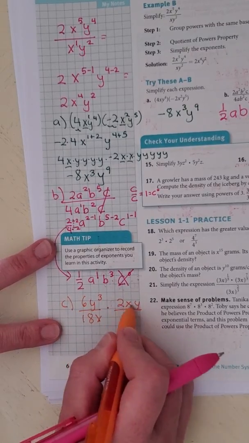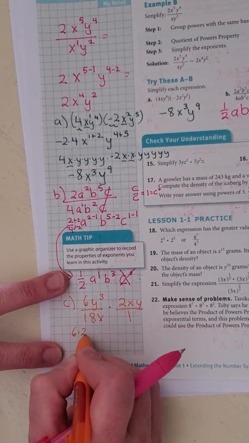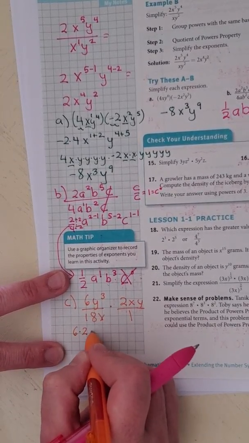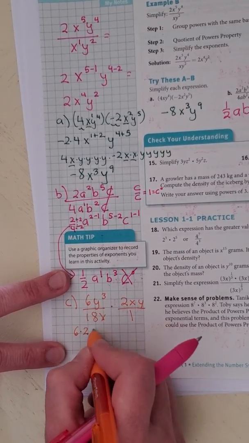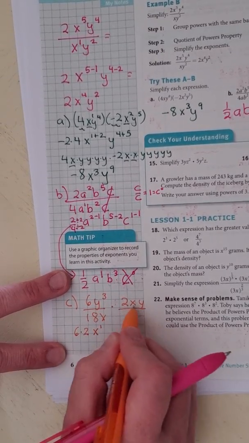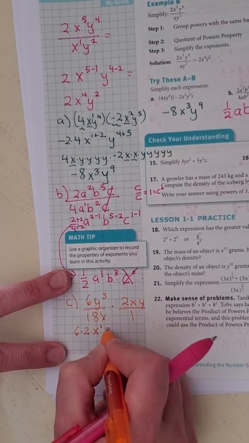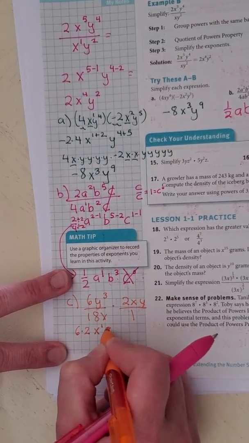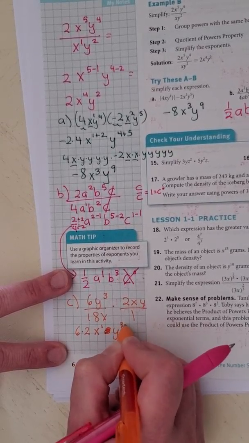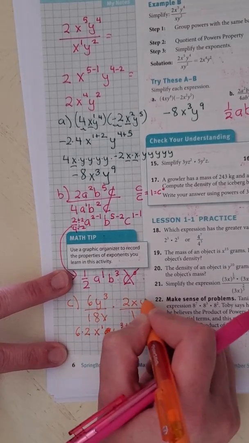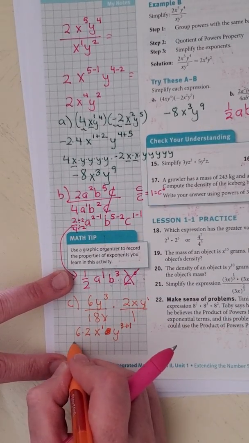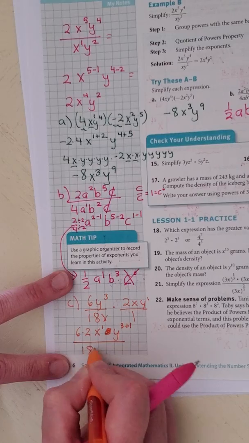I'm just going to multiply straight across, so that's 6 times 2, and then there's no other x's, so it's just x to the 1st, and y to the 3 plus 1, y right here, over 18x.